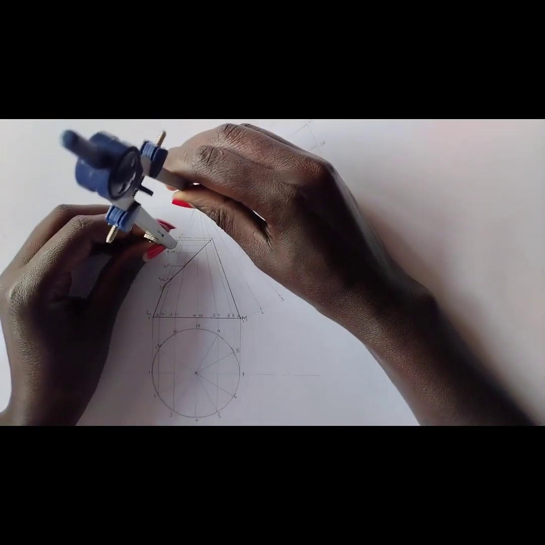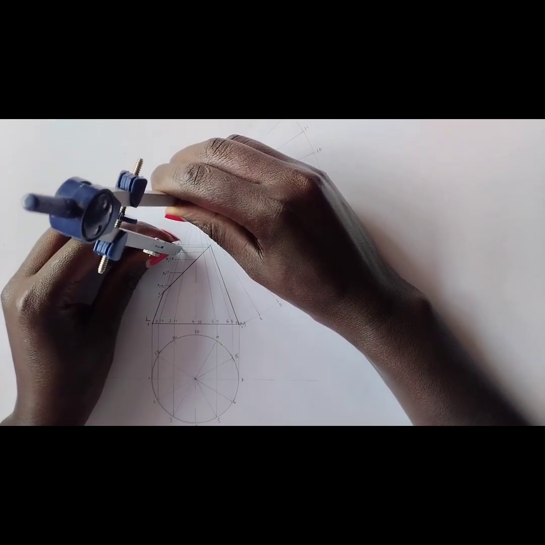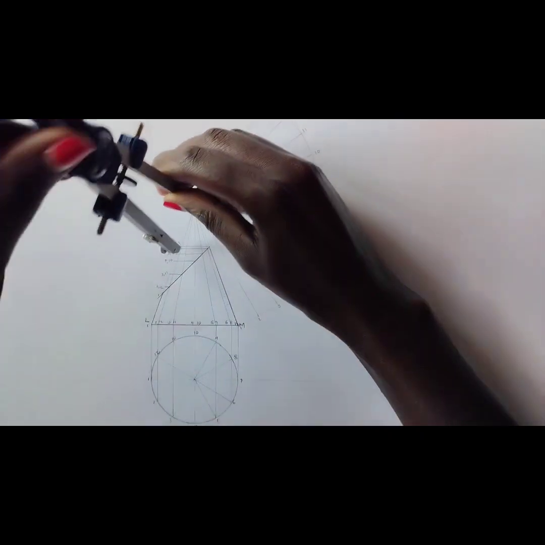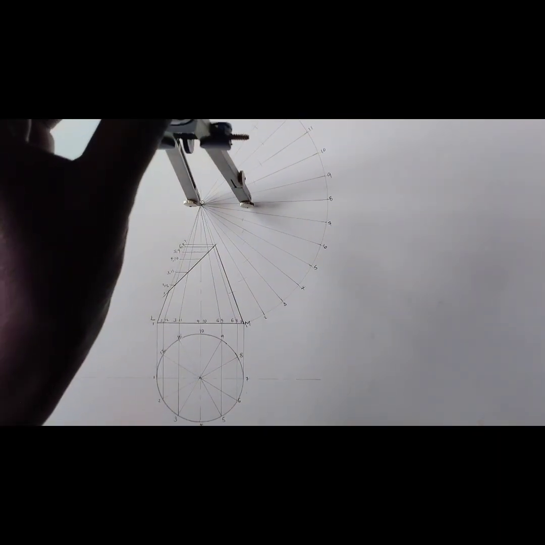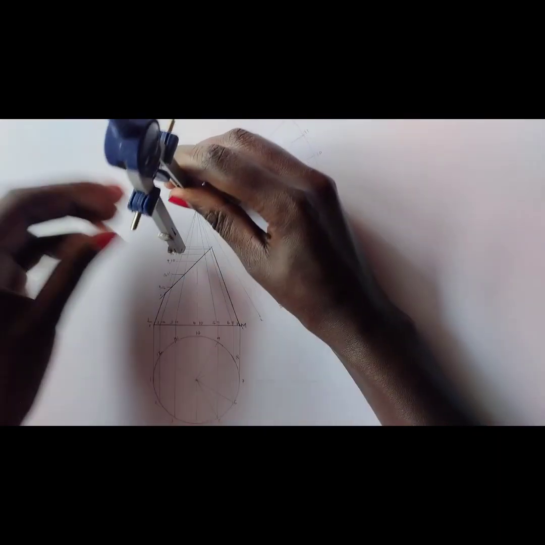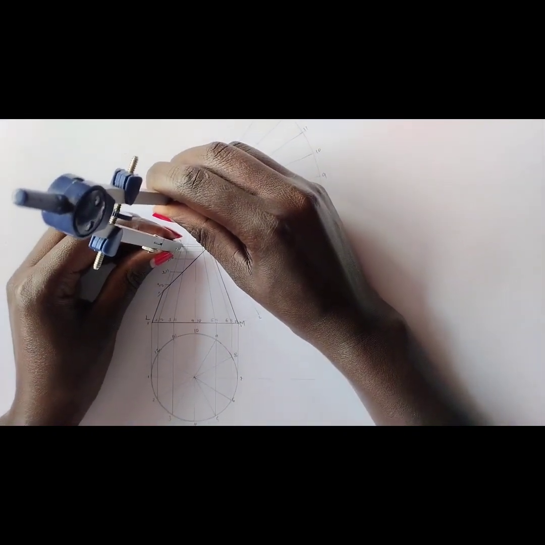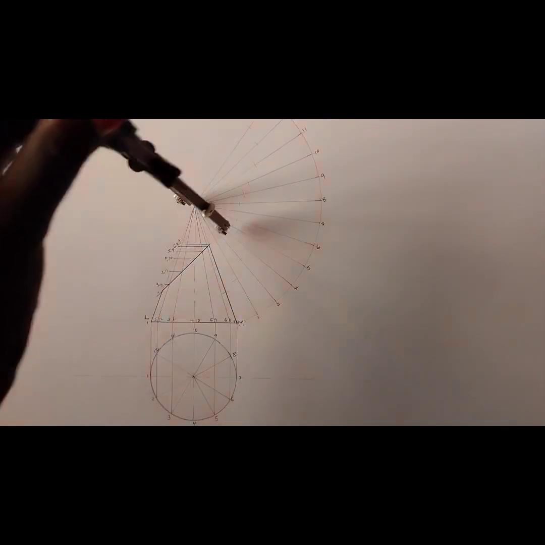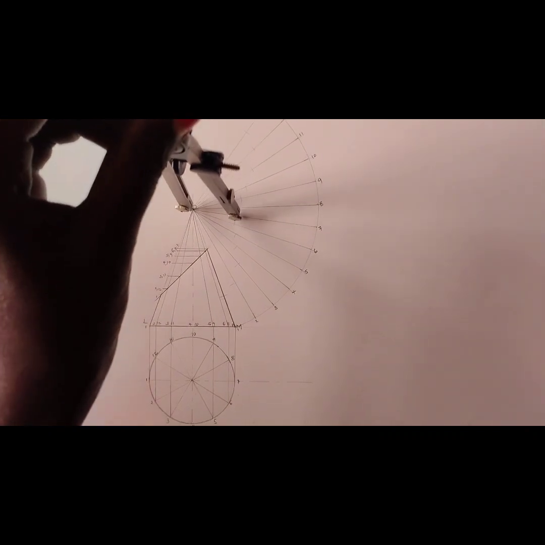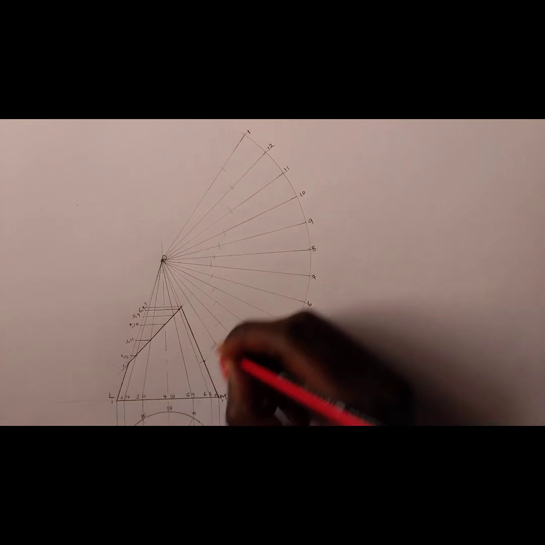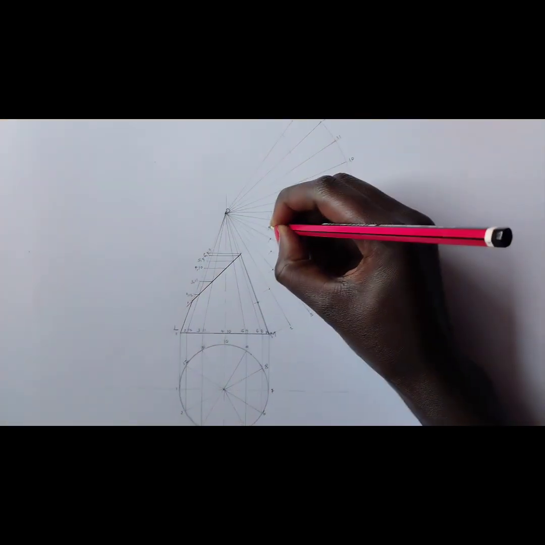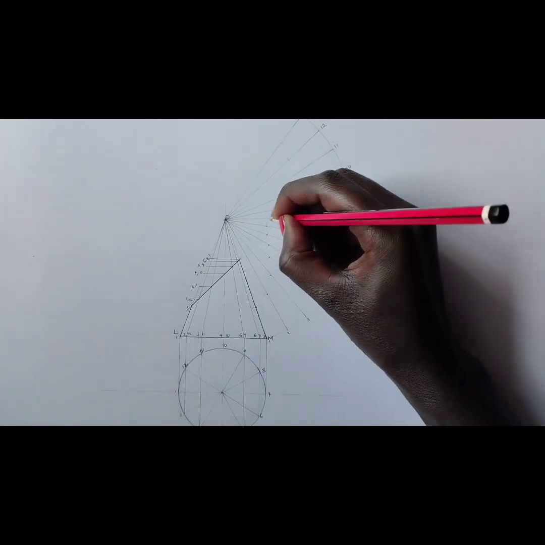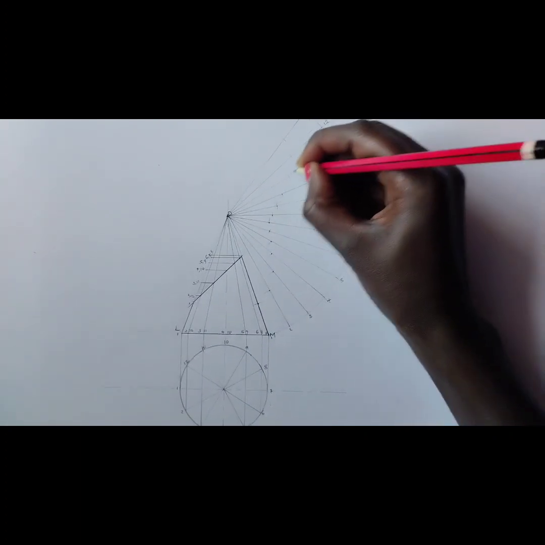Then we have 6 and 8, cut on line 6 and line 8, and then finally we have 7. That is 7, so we're going to cut at 7. So we already have all the points. We have 1, 2, 3, 4, 5, 6. All these are our points.